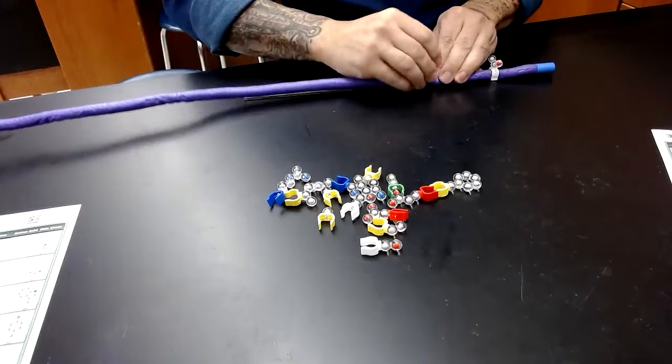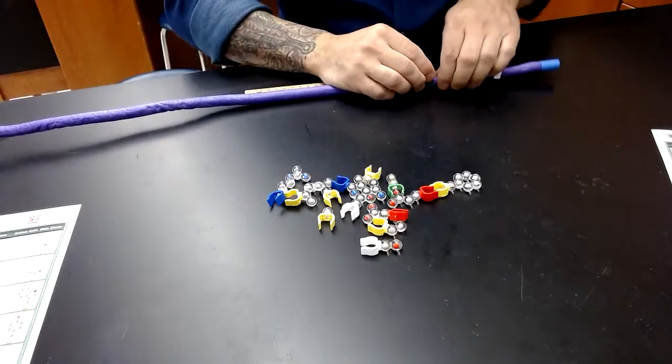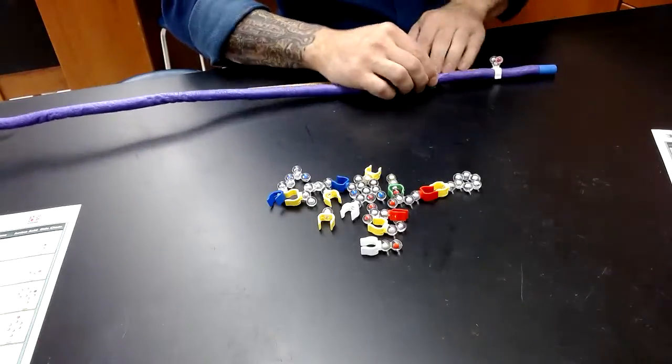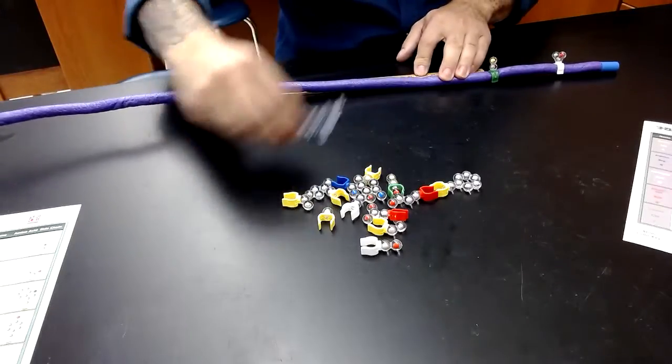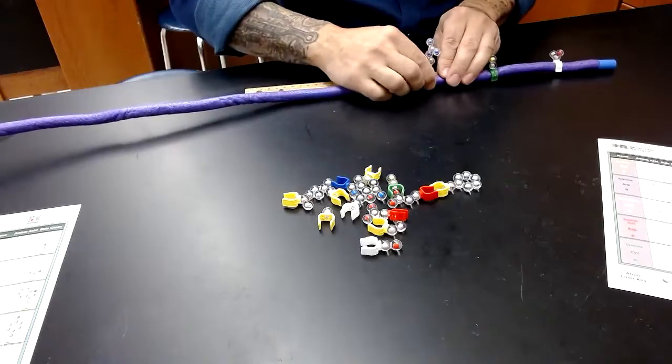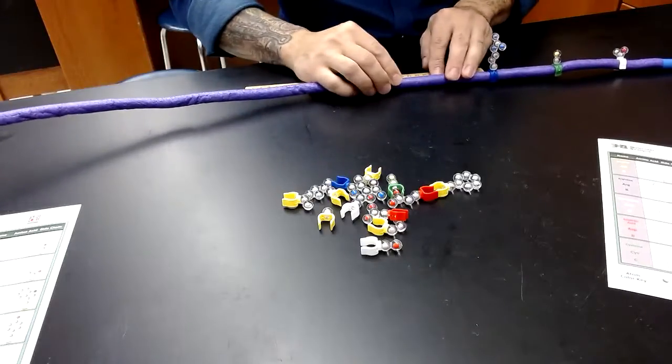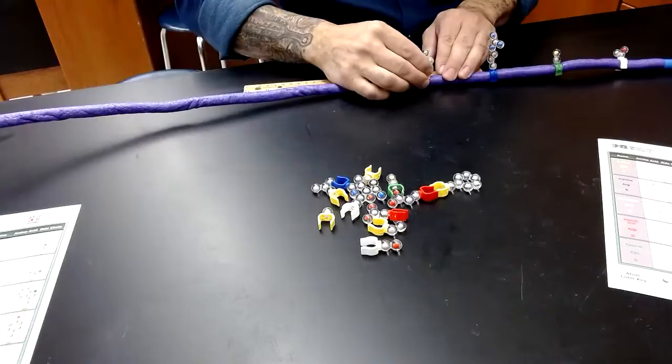I feel like this might be the part that's hard, though, because then they're supposed to identify which ones we stuck where. I feel like that's where they'll just have to pause. Any random order.